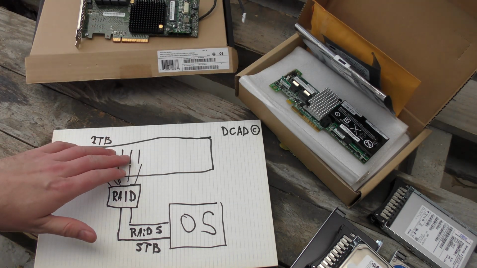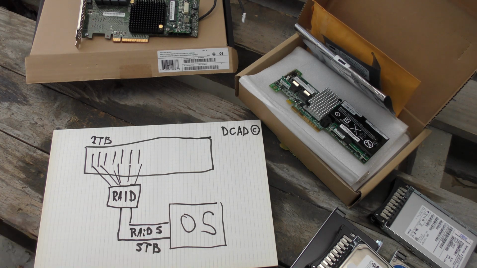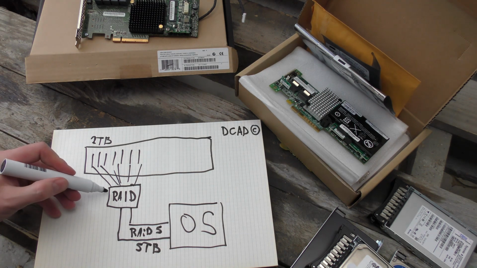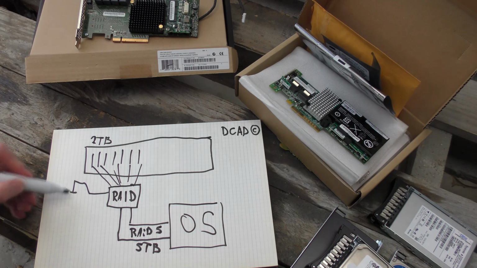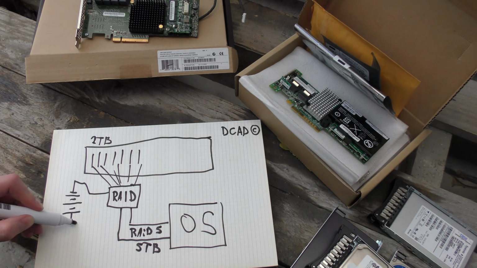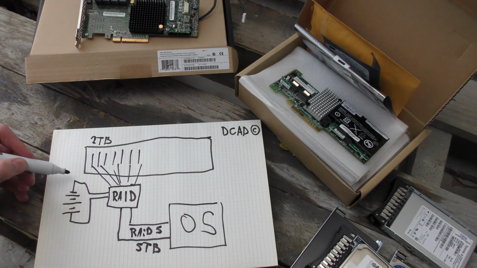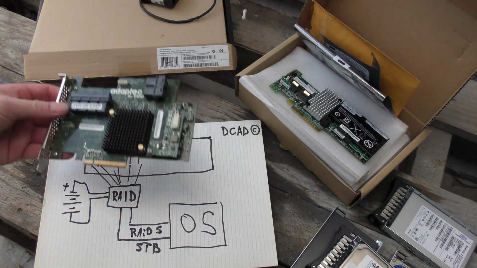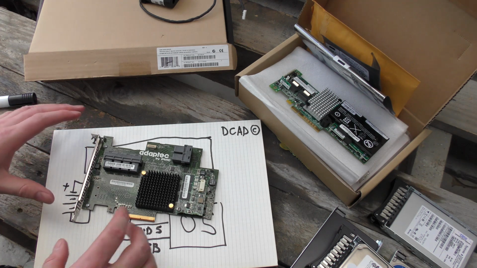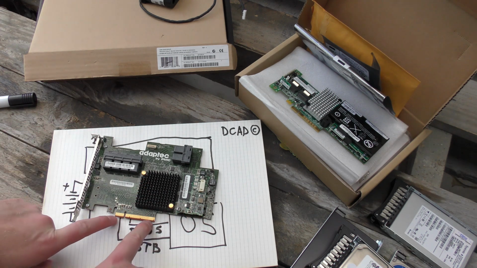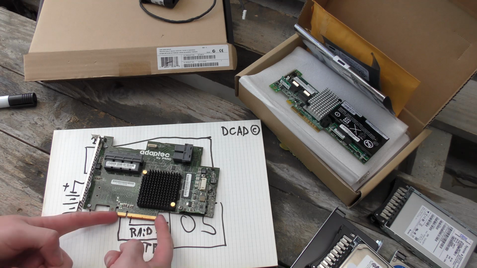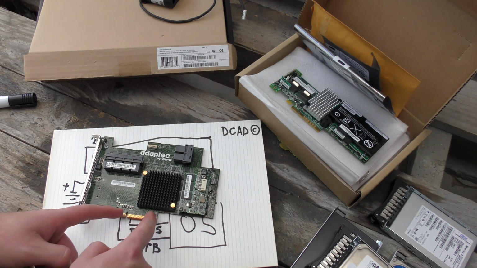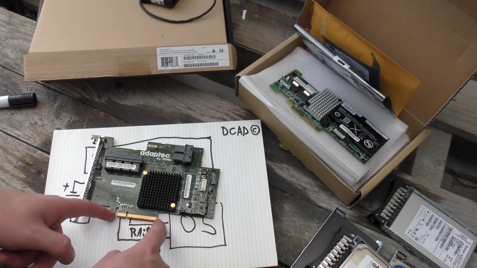Like if you just present the disks to the operating system, well, you're not able to really use the battery backup in here. Let's just give that a plus. Because what the RAID controller does is it receives data from the operating system, which is connected down here on the main board.